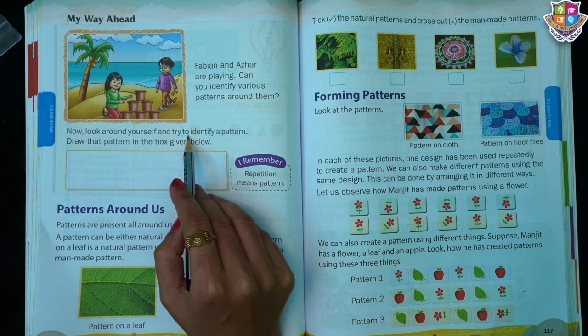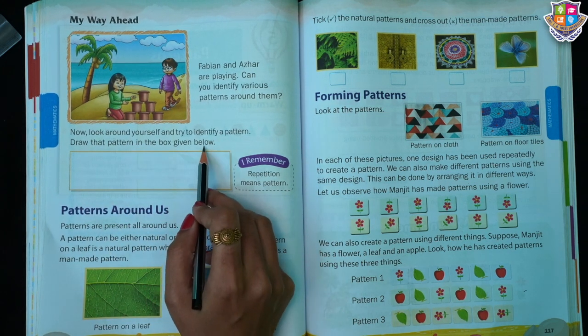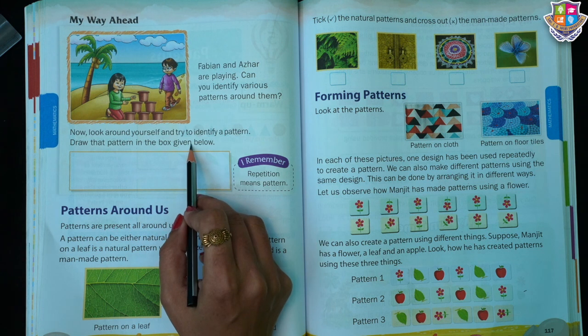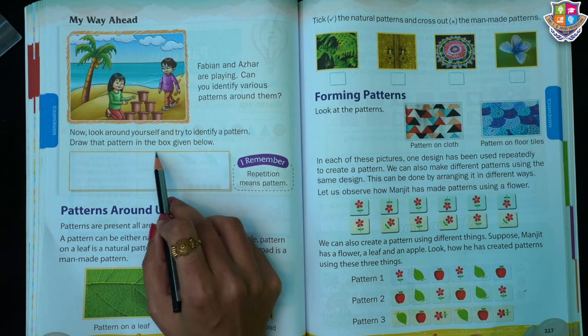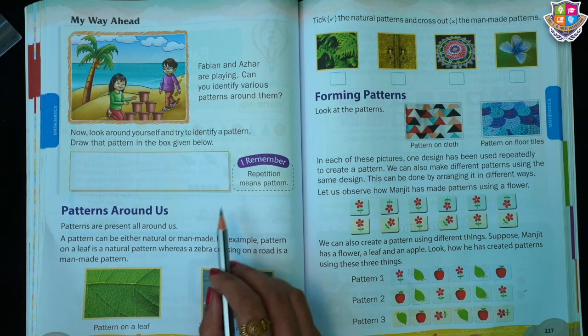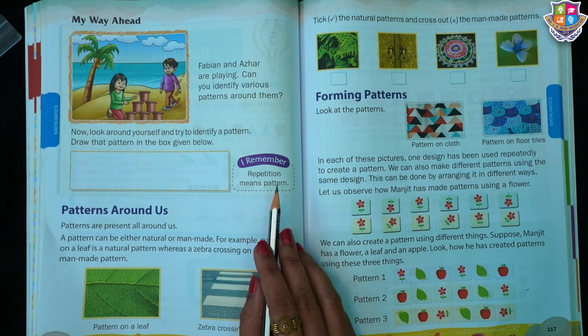Now look around yourself and try to identify a pattern. Draw a pattern in the box given below. You have to find out by yourself. Okay, you have to look around yourself. Now suppose you are at your home, so you have to find if any patterns are there in your home. If yes, you have to draw it. Okay. Repetition. I remember, repetition means pattern.